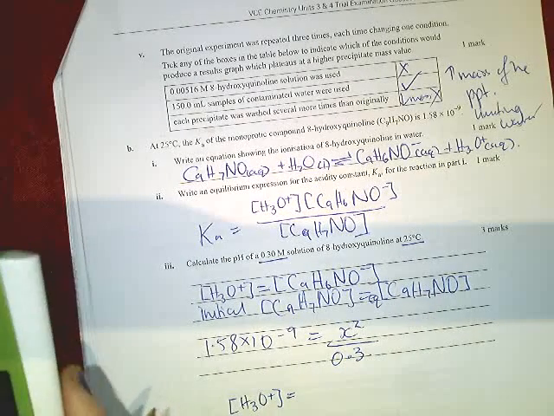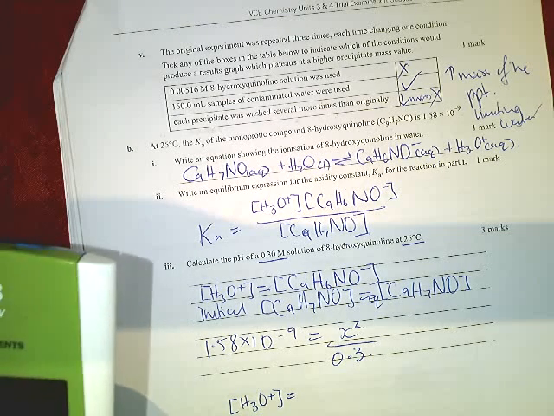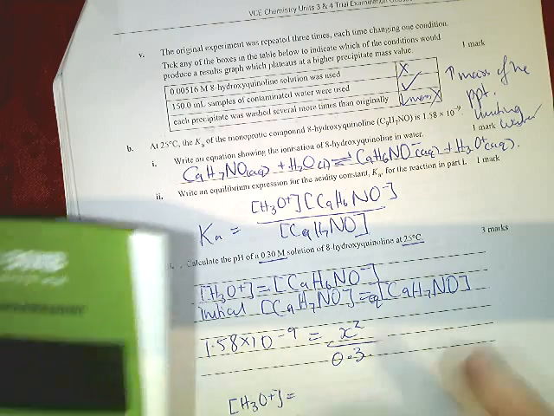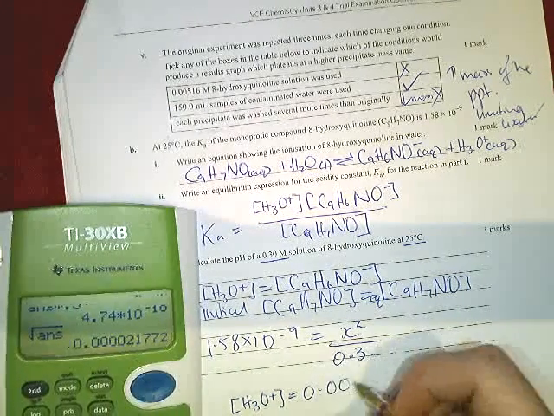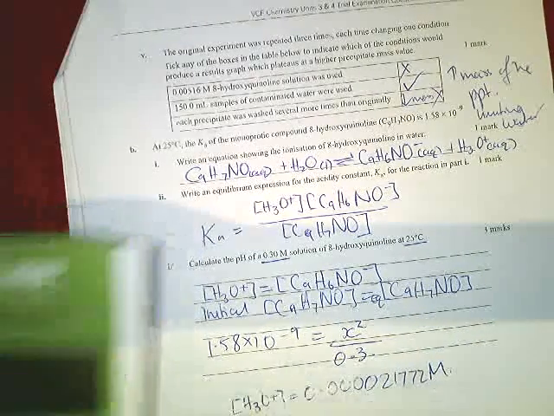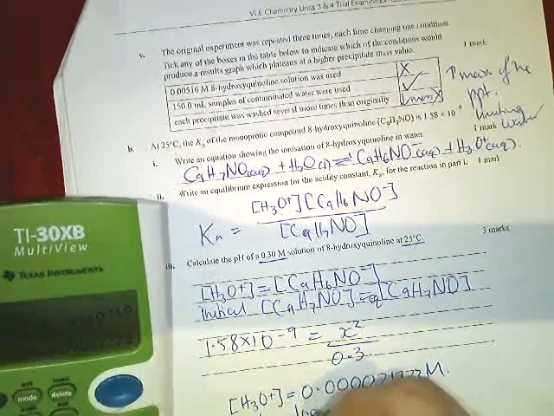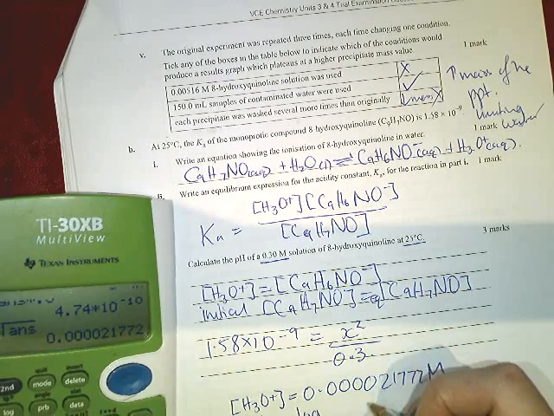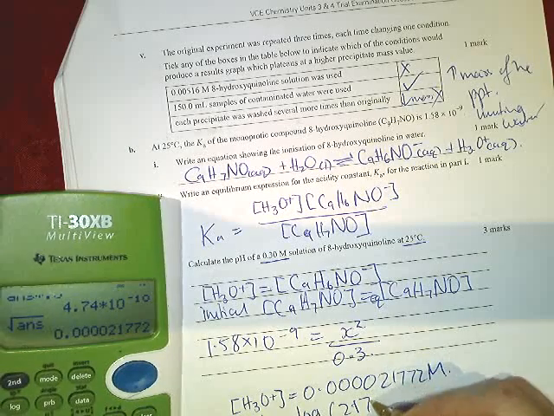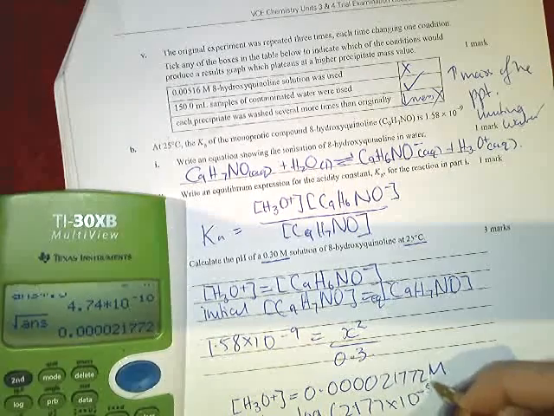So the concentration of H3O plus is the square root of the Ka times 0.3, which is about 2.18 times 10 to the negative 5.